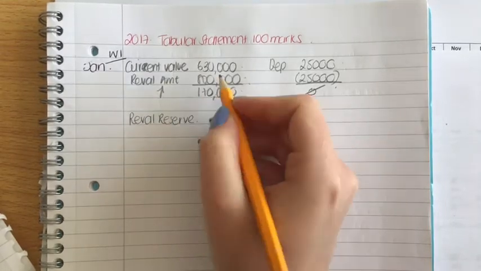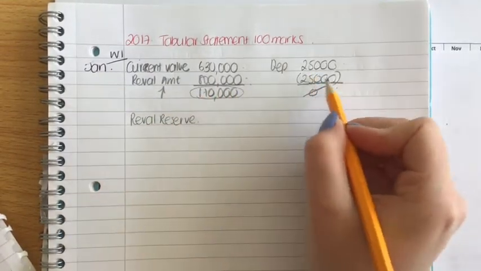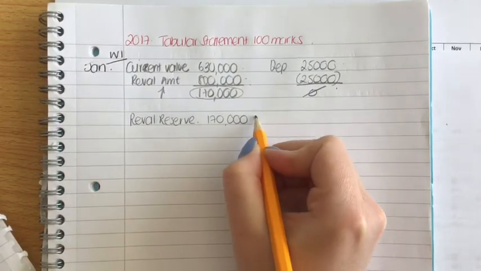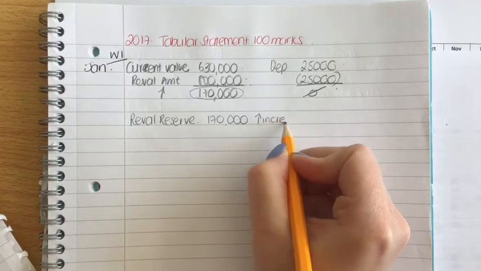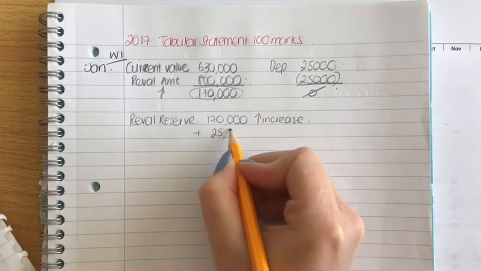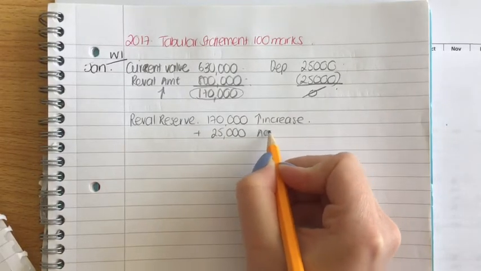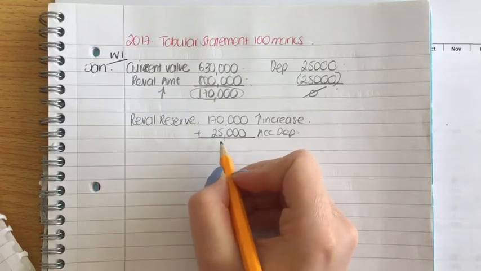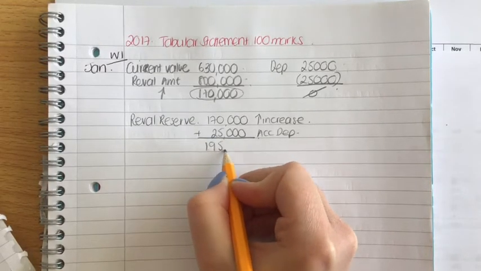What goes into the revaluation reserve is the increase plus the depreciation. So we've got the €170,000 increase, plus the previous depreciation of €25,000. So our revaluation reserve figure is €195,000.